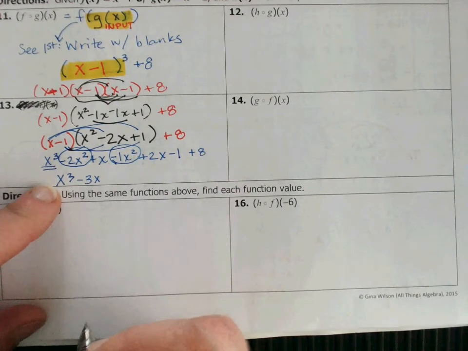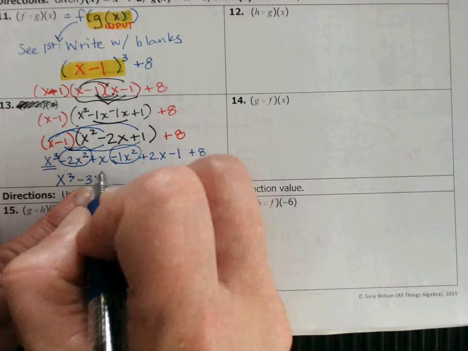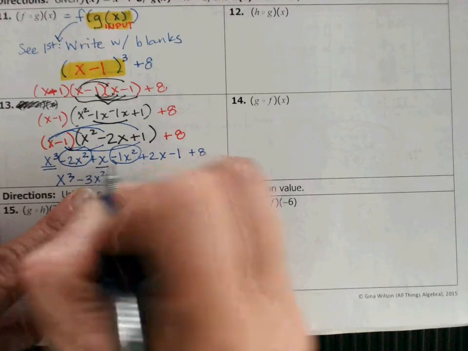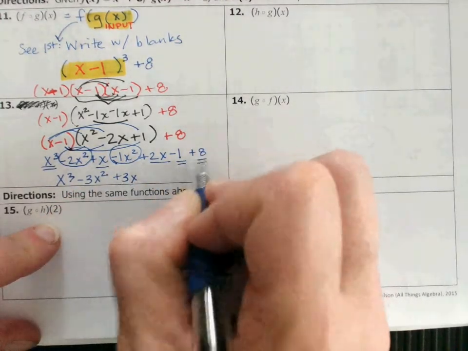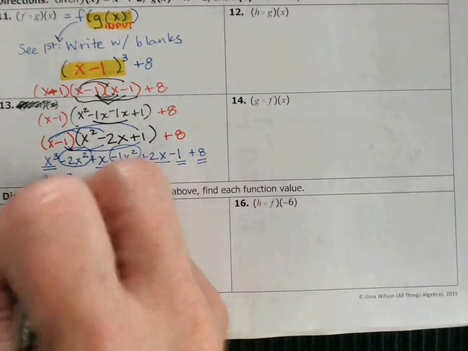And then 3x squared. Minus 3x squared? Yes. And then plus 3x, plus 3x, and then plus 7. Plus 7. There we go.